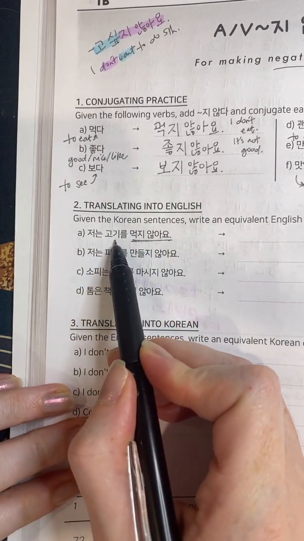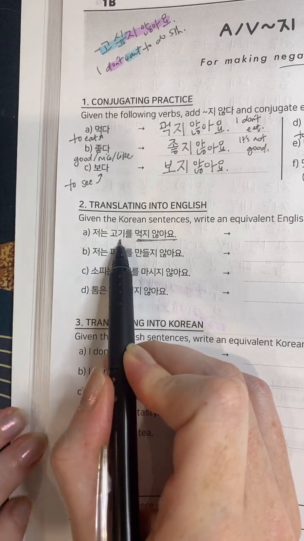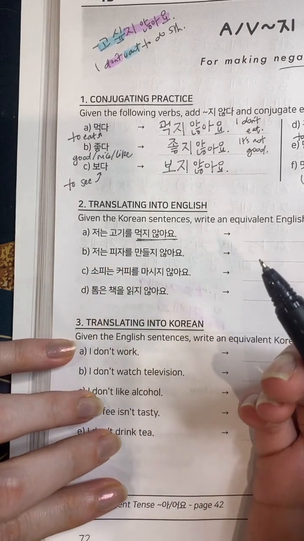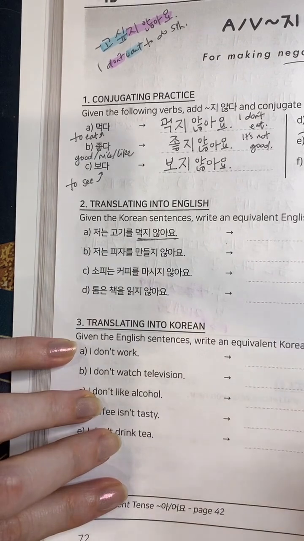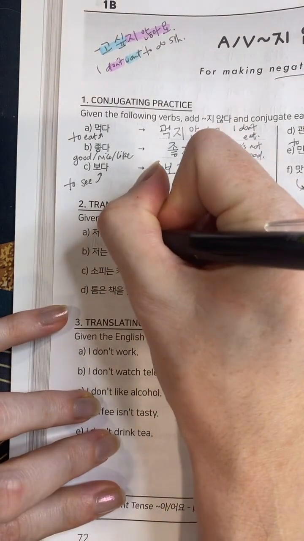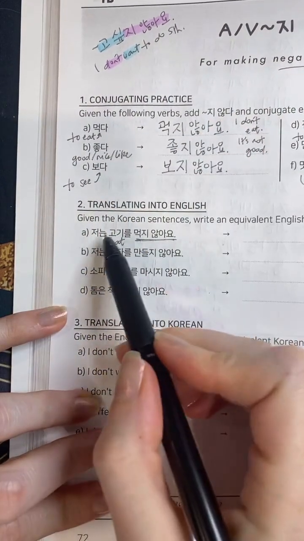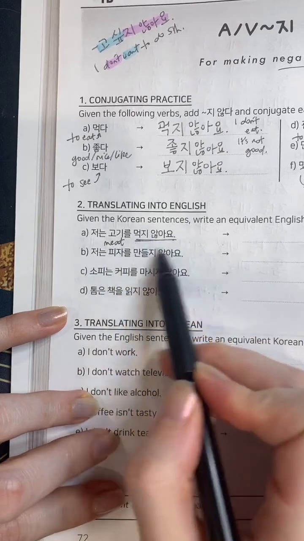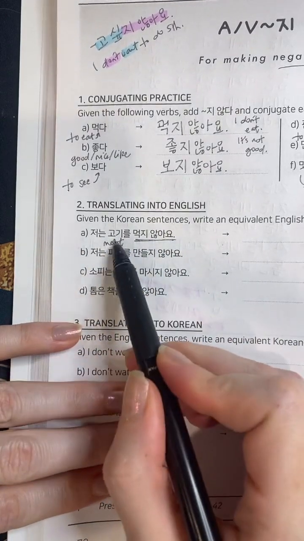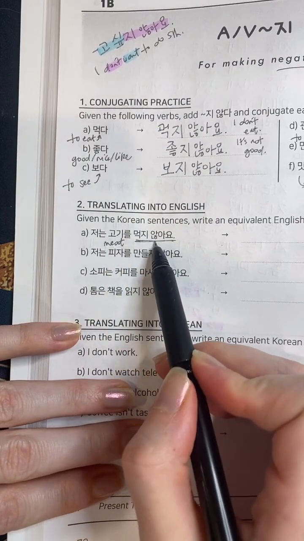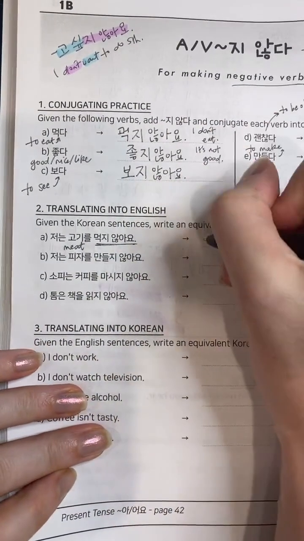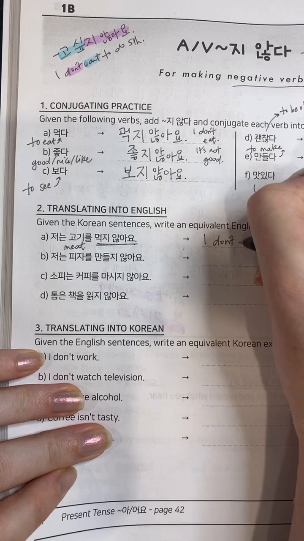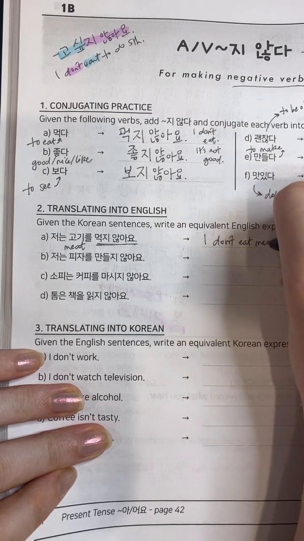What is 고기? Does anyone know what 고기 means in Korean? Meat, yes, beautiful. So I meat, don't eat. Or I meat, eat, don't, literally, in Korean. Or I don't eat meat.